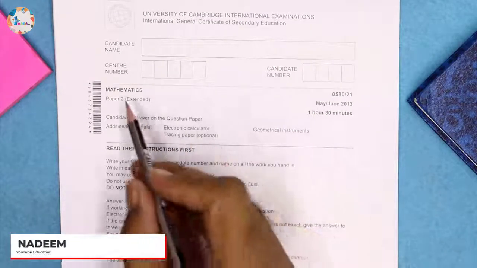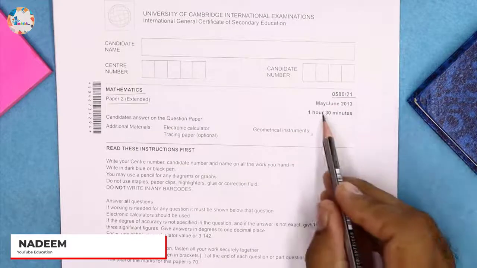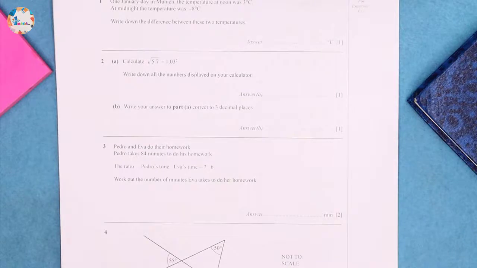Today we will be going through IGCSE Mathematics Paper 2 Extended 058021 May-June 2013. Question number 1.